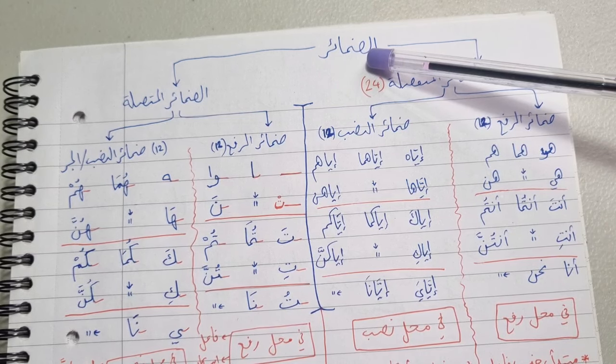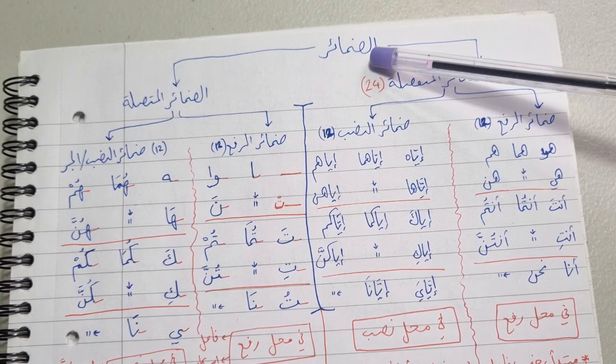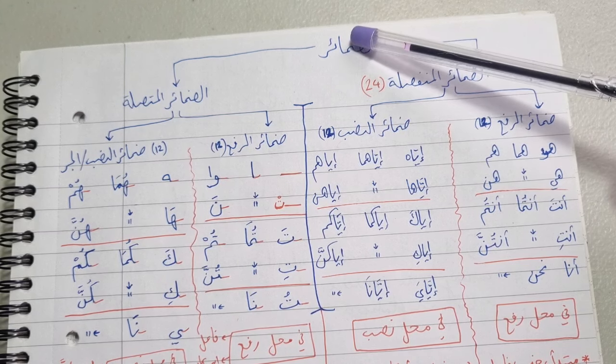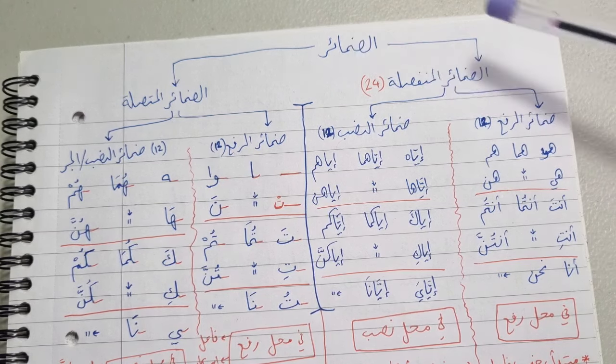And the usage of damirs, the reason why we bring damirs, is in order to replace and substitute normal nouns. So instead of repeating the noun, we just bring a damir. And this is a way of abbreviating and shortening the speech. And we know the Arabs, they don't like to make their speech long. They like brevity in their speech. So dama'ir, pronouns, are two types.